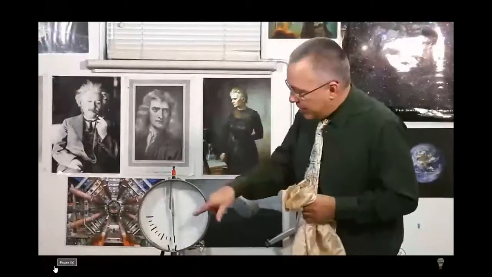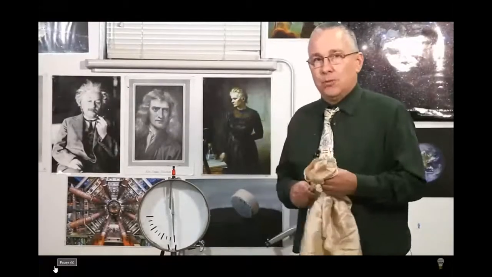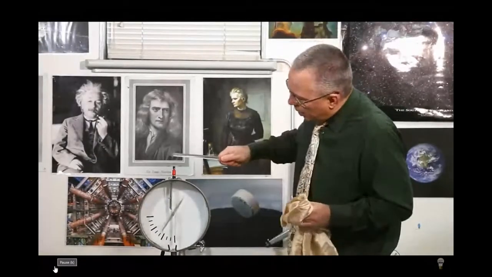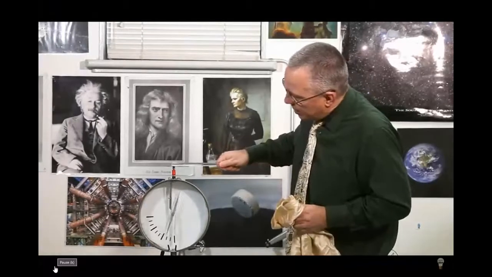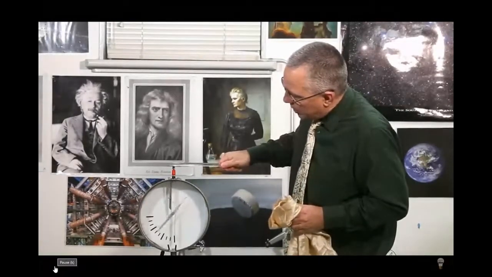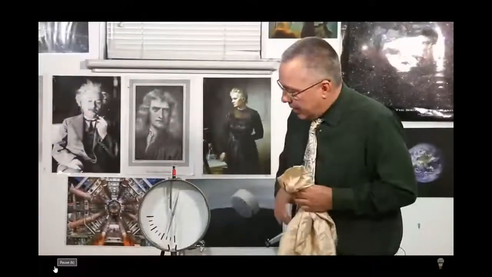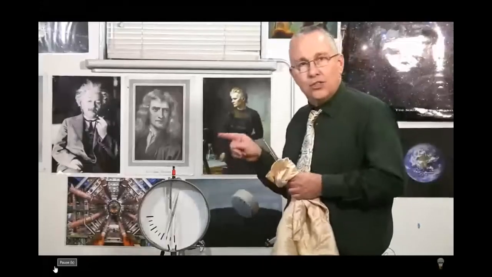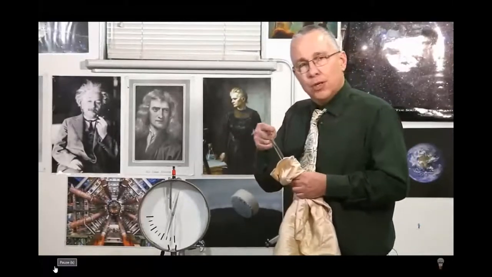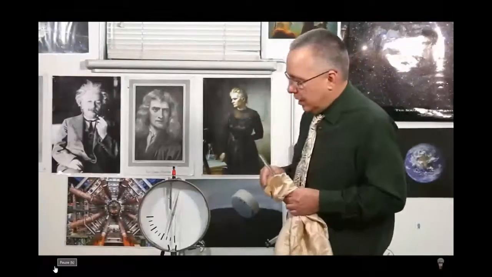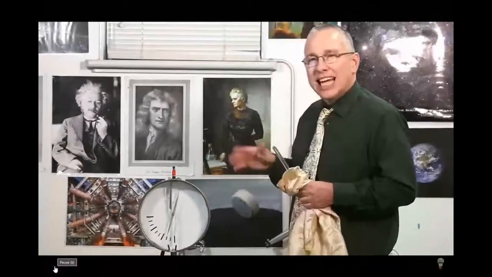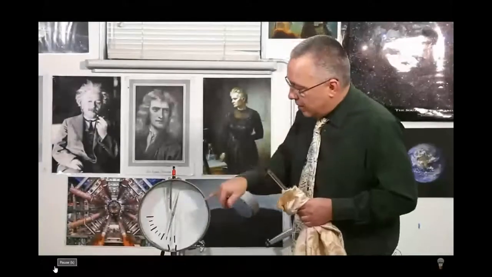But what if I want to have this needle stay fixed? Well, one way I can do that is I can touch this with this perspex rod. Let's see how that works. Charge it up, I bring it close, it deflects, I now touch it and make some contact like so, and then move it away, and it stays in the repel position. What I've done is I've actually removed some electrons from the electroscope, and they've moved onto the positively charged perspex rod over here.